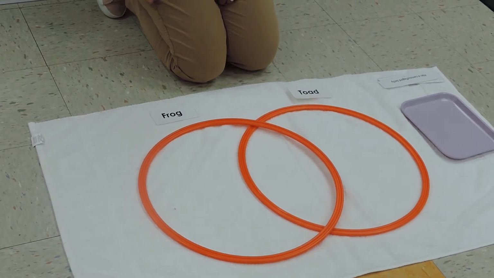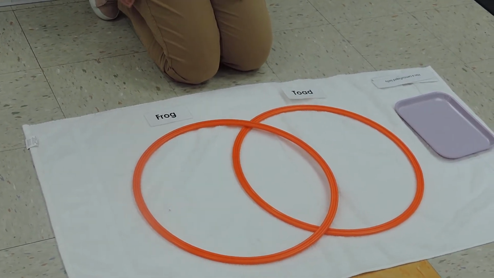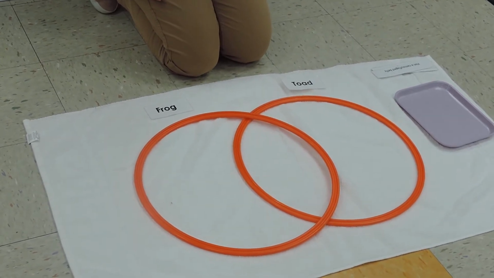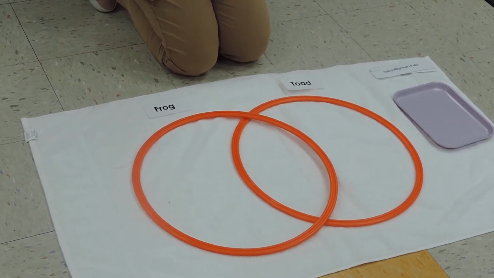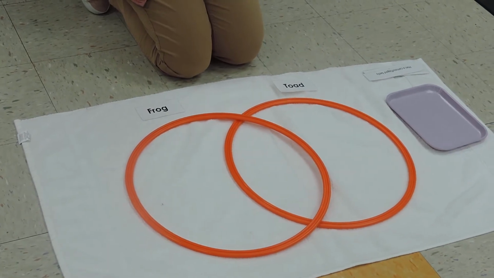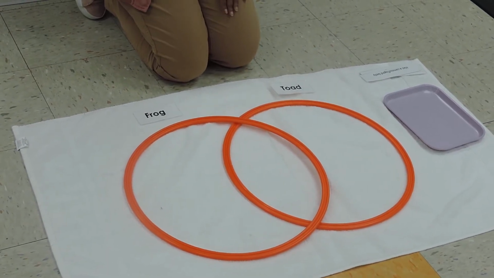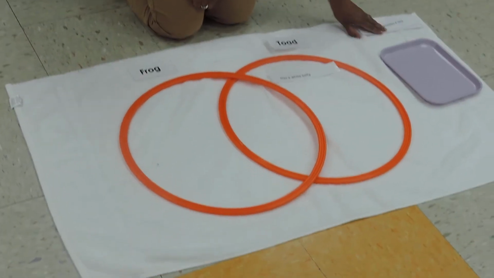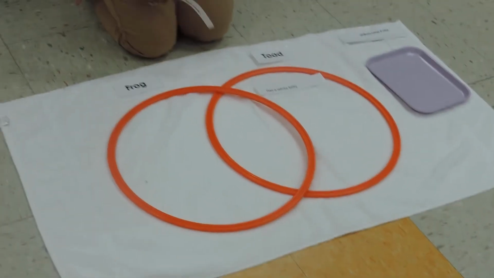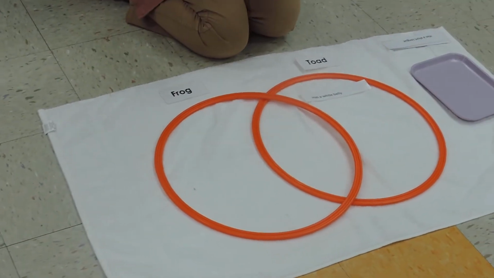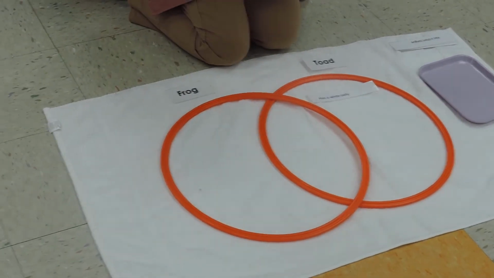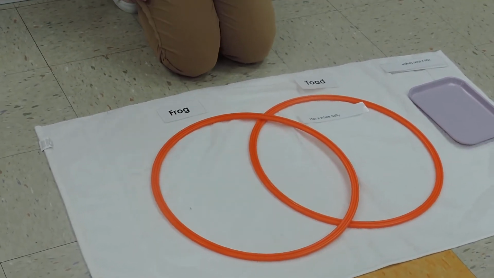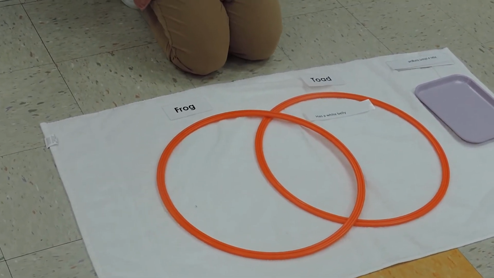Frog. It's actually, do you remember the video? Who remembers? Both. Which one had the white belly? Both. Raise your hand if you know. Both. Lena. Frog. It's actually the toad, guys. Yep. Rainbow and the frog. All right. This one says has a camouflage belly. That was in the video too. Who remembers? Say toad. Yes.